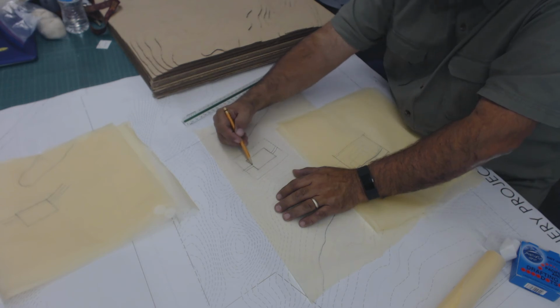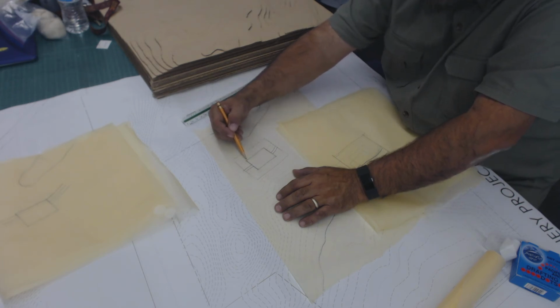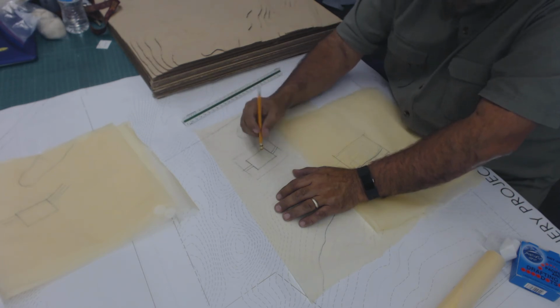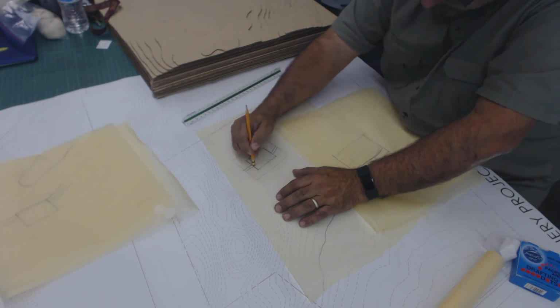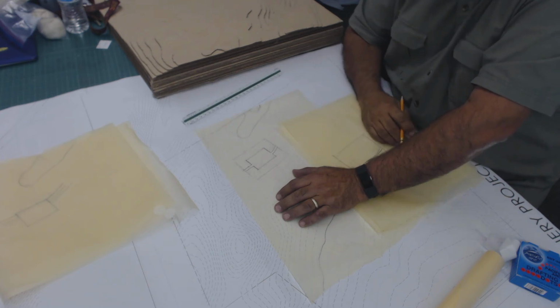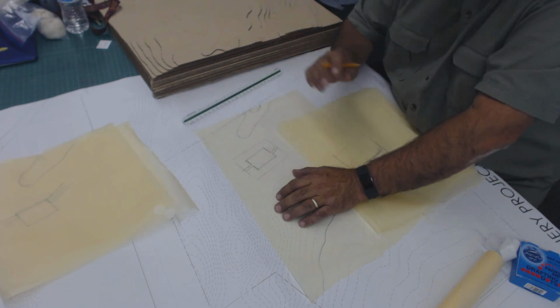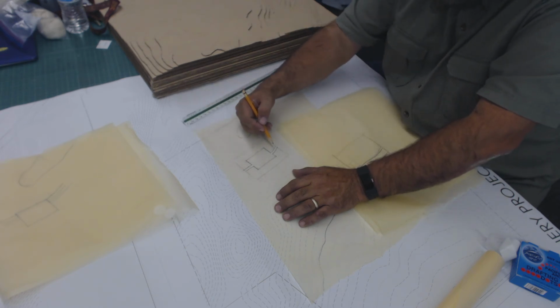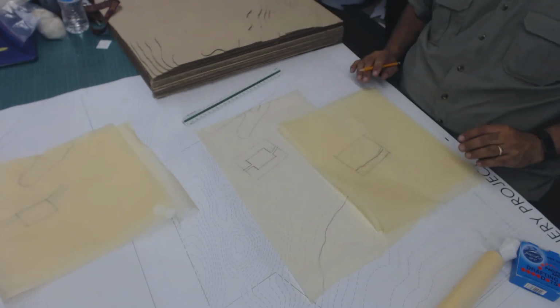Step 3, you find the middle contour and draw the line all the way around it. I'm going to erase that line right there and that line right there. So that becomes the level that I'm using, and then after that, I start cutting all of the next ones.